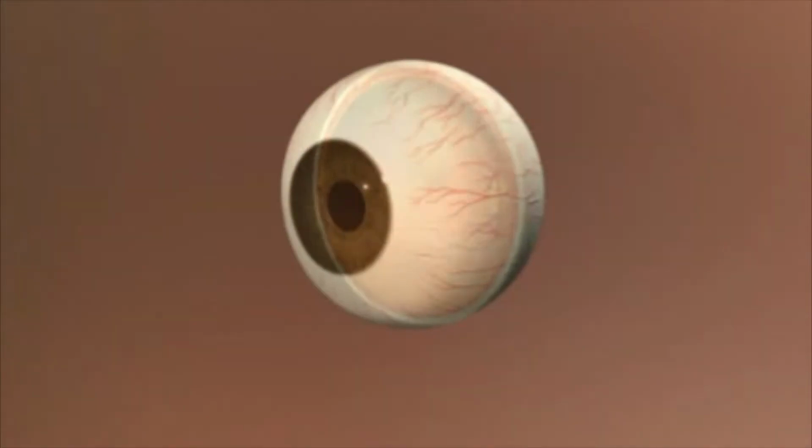Currently, 1.75 million people are affected by advanced AMD. With an aging global population, 3 million people could be affected by 2020. Age-related macular degeneration is typically classified into two clinical forms, non-exudative or dry and exudative or wet.